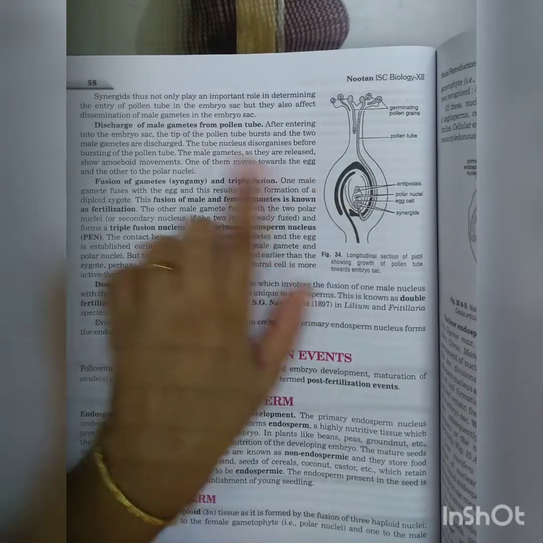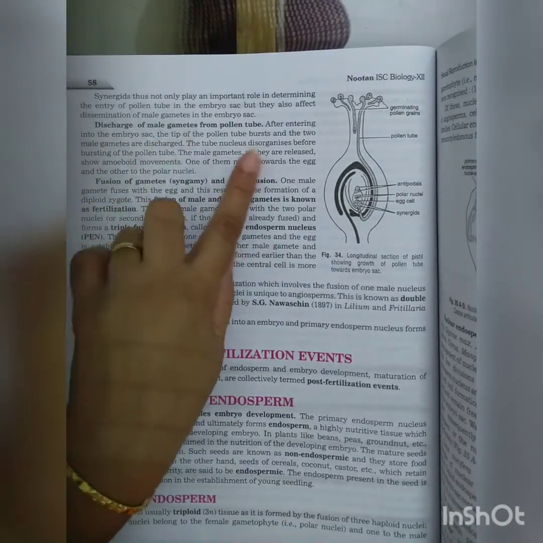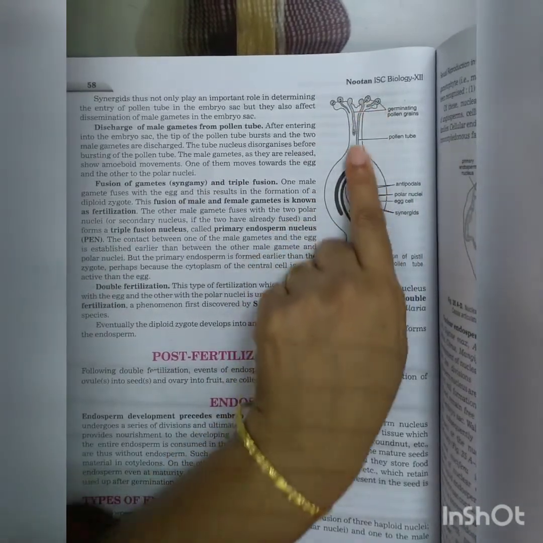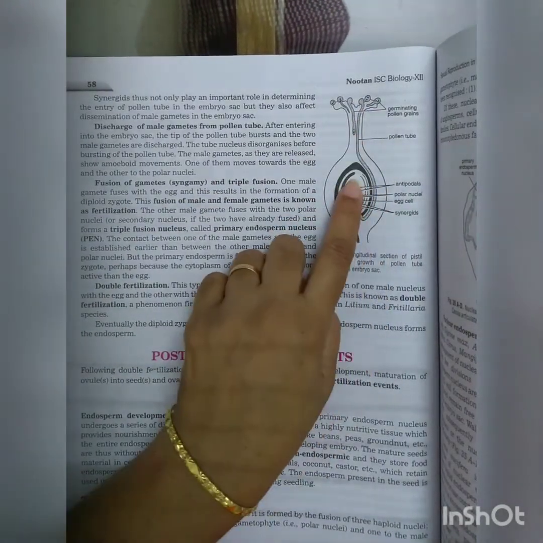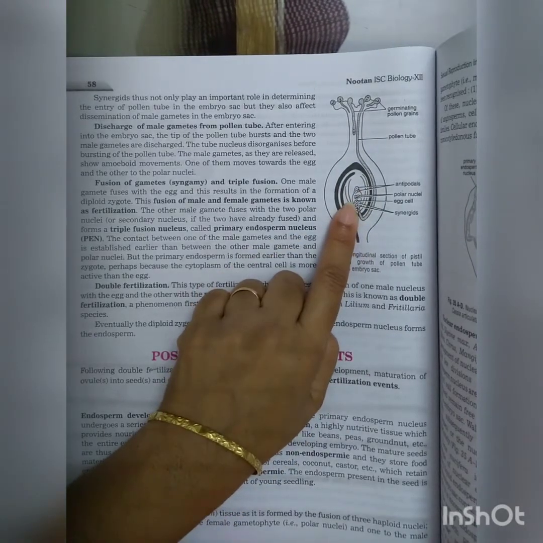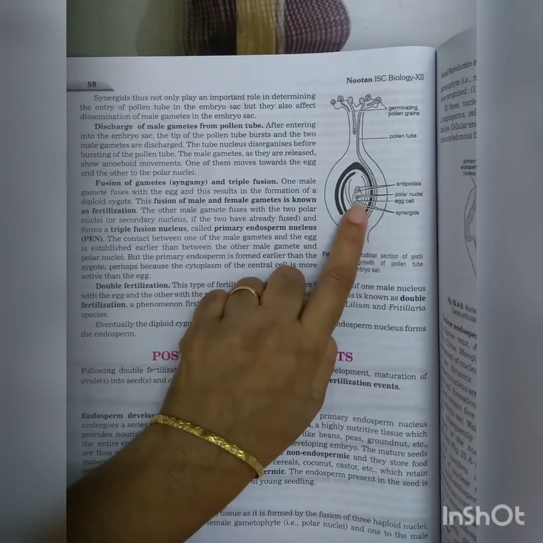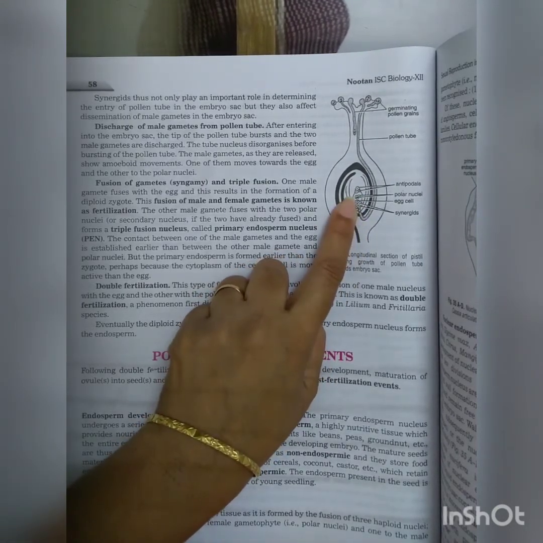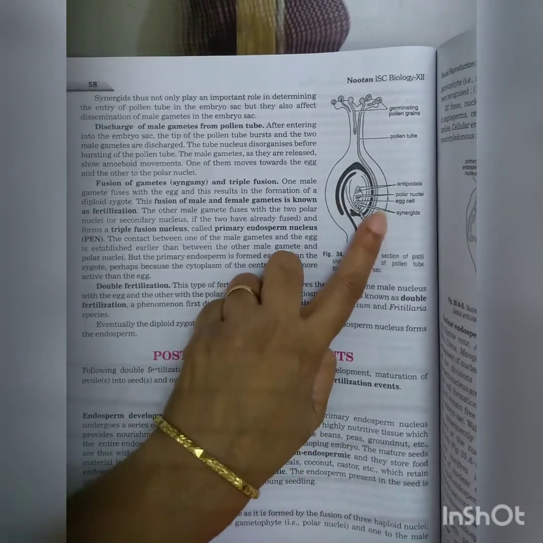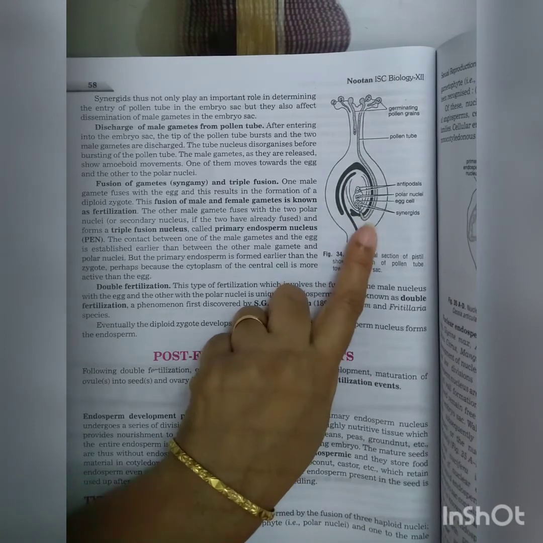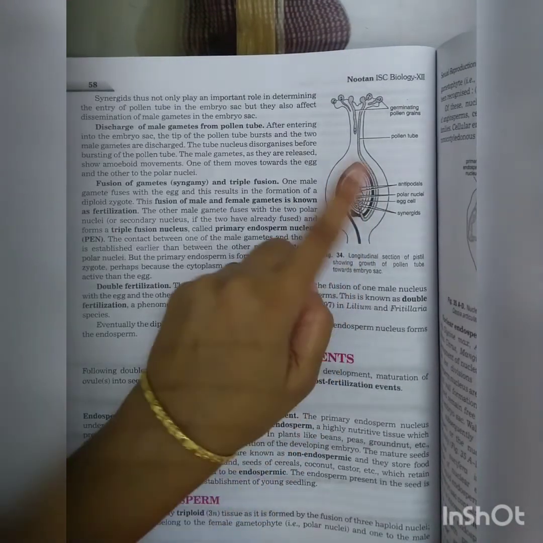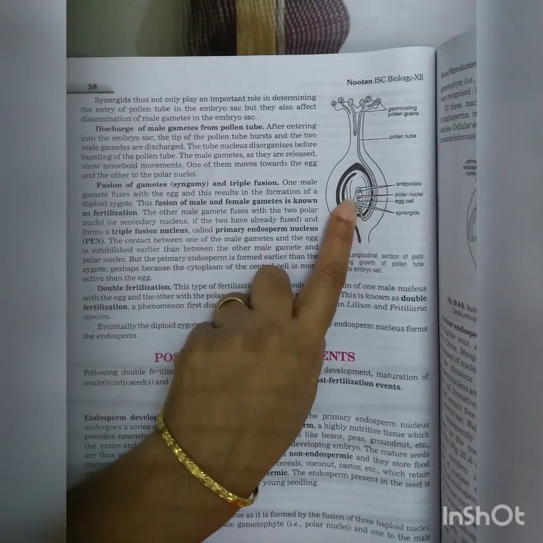Now discharge of male gametes from the pollen tube. After entering the stigma through the style and into the ovule, the tip of the pollen tube bursts and the two male gametes are discharged from this pollen tube. There are two male gametes and one tube nucleus, but only the tube nucleus disorganizes before bursting of the pollen tube.